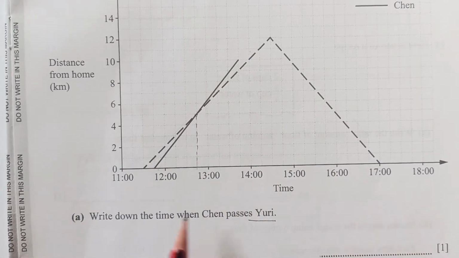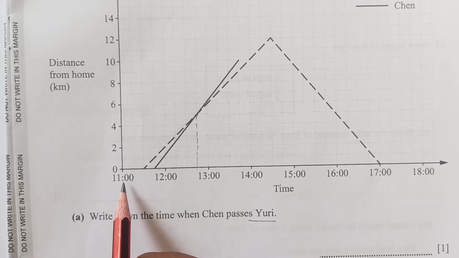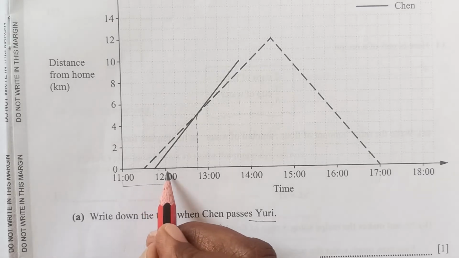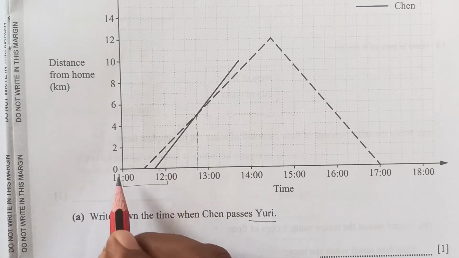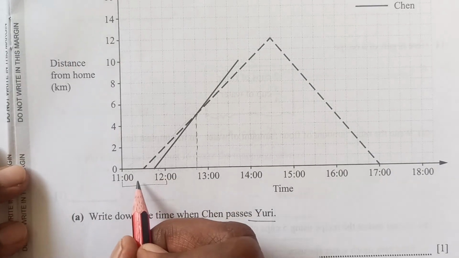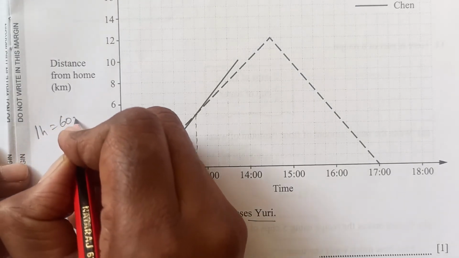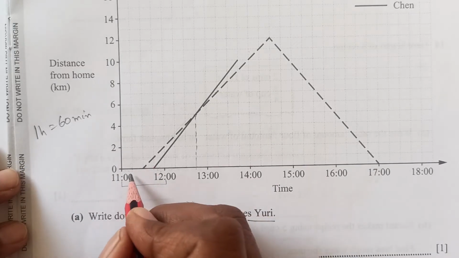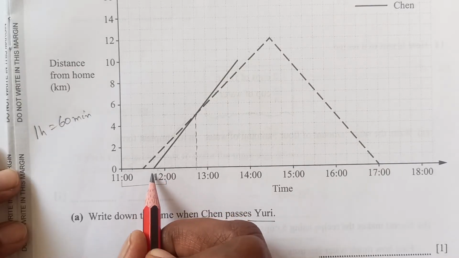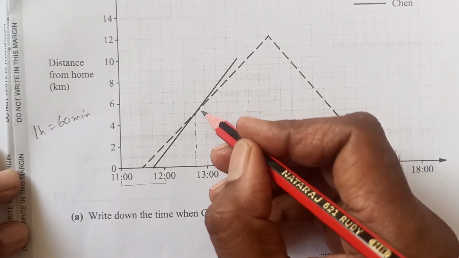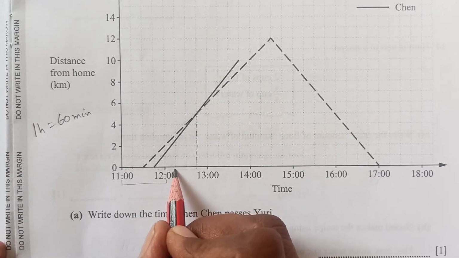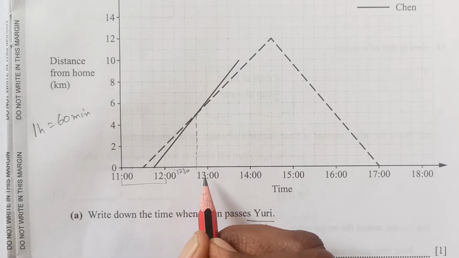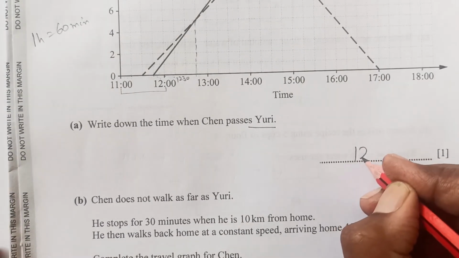Now we need to understand the scale here. This is from 11 to 12, so there are 1, 2, 3, 4 sections. One hour is divided into 4 sections. 1 hour is equal to 60 minutes, so with 4 sections, each will be 15 minutes. So 11:15, 11:30, 11:45 and 12. Now this one is 12:15 here, this is 12:30 and this is going to be 12:45. So the answer is 12:45.